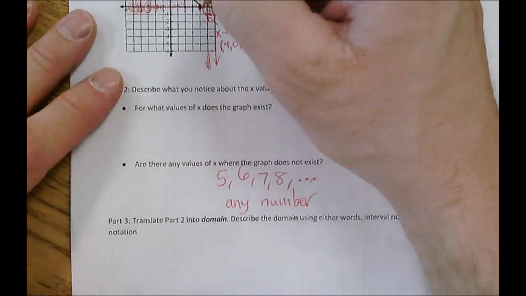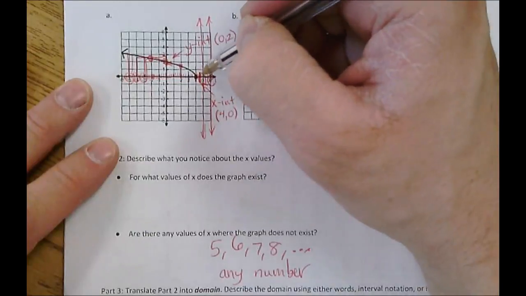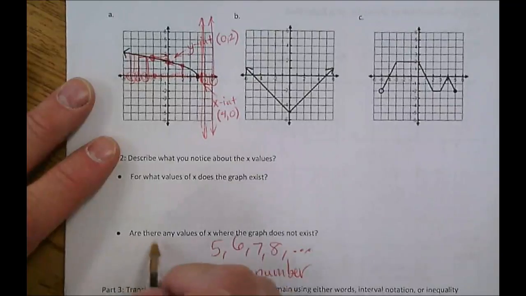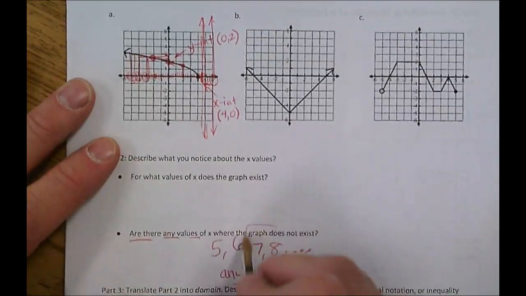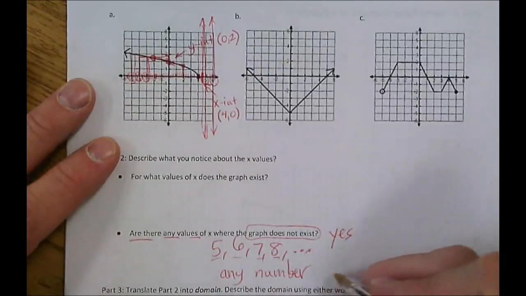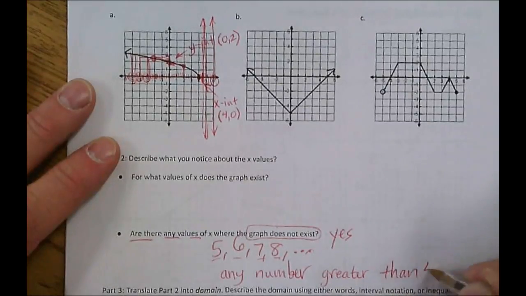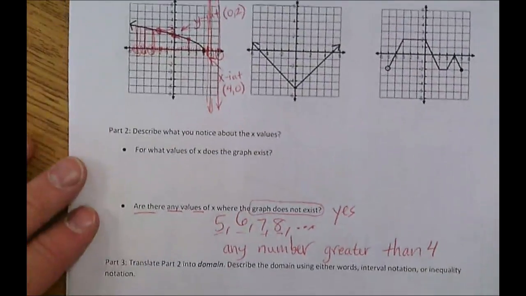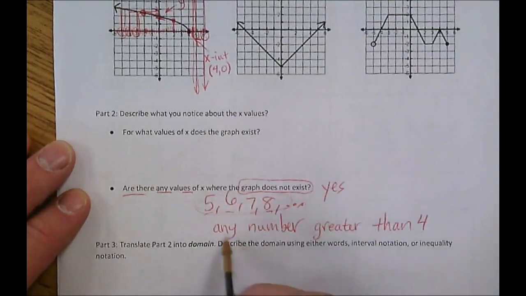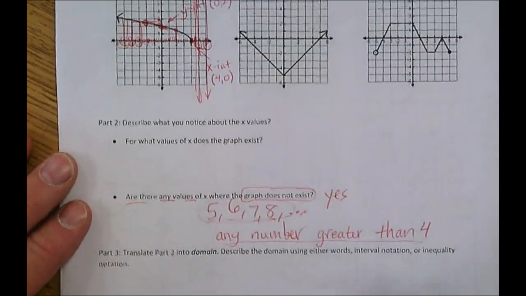Because what if you're in the space between 4 and 5? What if you're in the space like at 4.5? You go up from 4.5, down from 4.5, you still don't find the graph. So are there any values of x where the graph does not exist? Yes. We've mentioned 5, 6, 7, and 8. In fact, any number greater than 4. When we talk about the domain of a function, these numbers are not in the domain, any number greater than 4, because they don't point up or down to the graph.